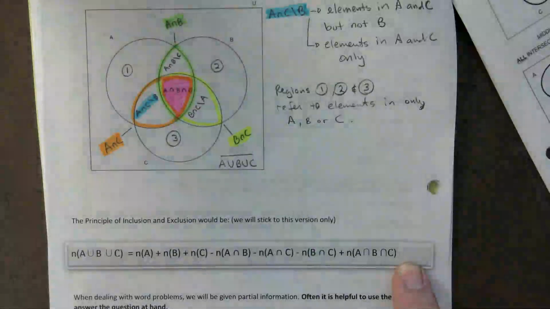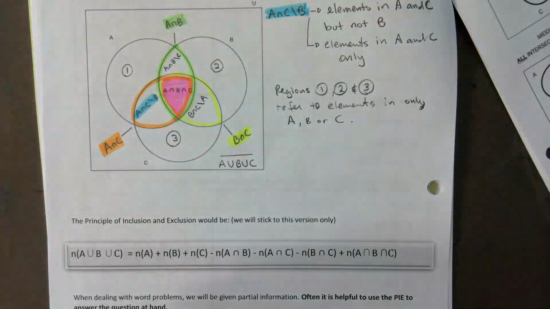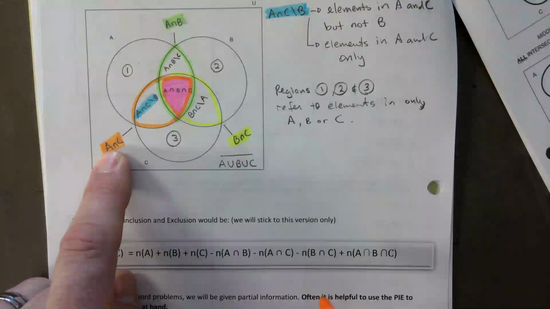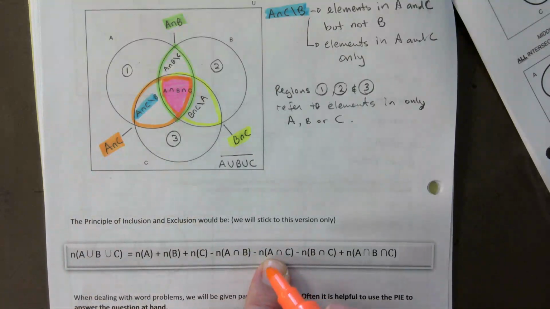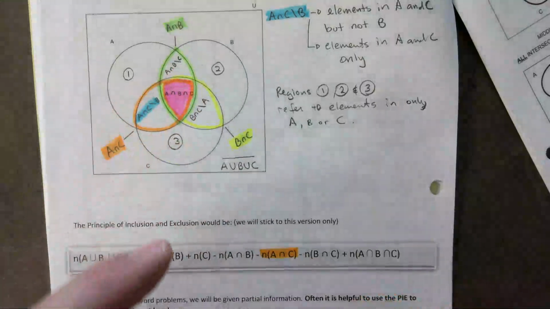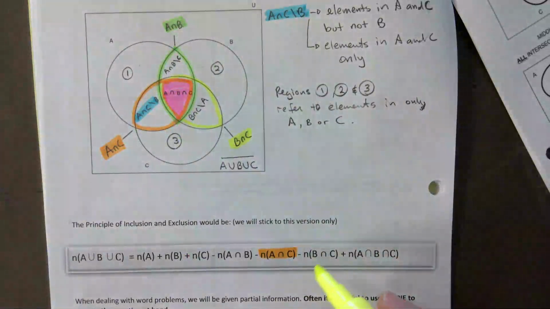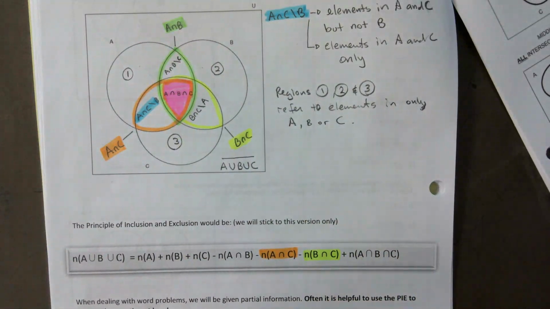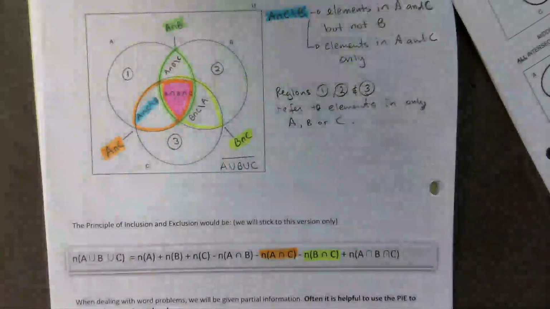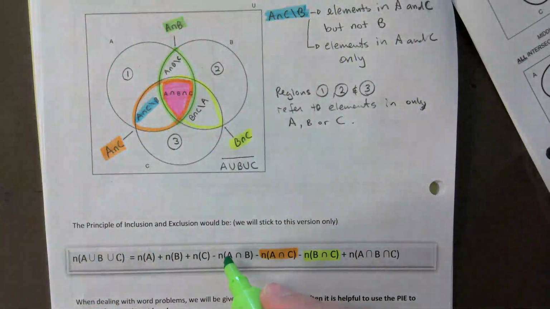Watch this. I'm going to show you that, for example, A and C is right here. So I'm going to use that color here to show you it's this region there. B and C is right here. A and B, it's right here.